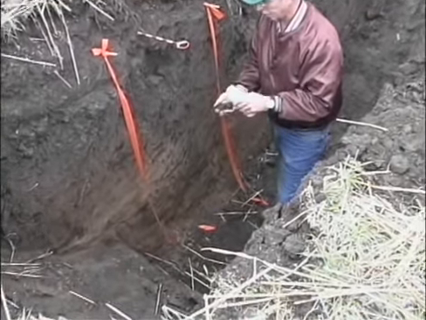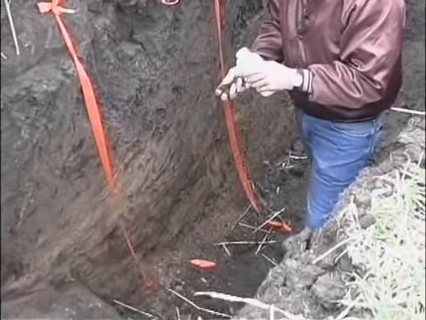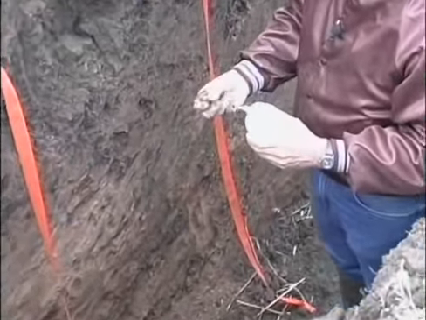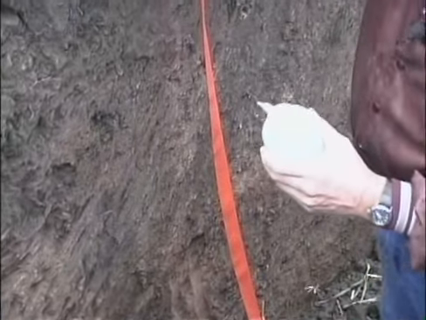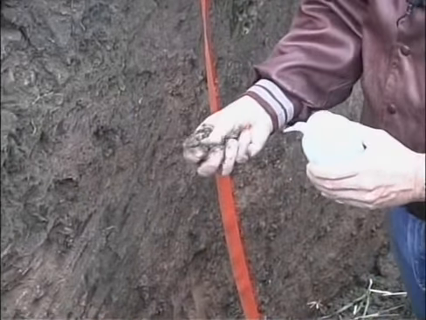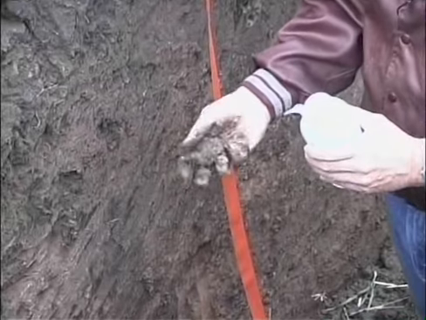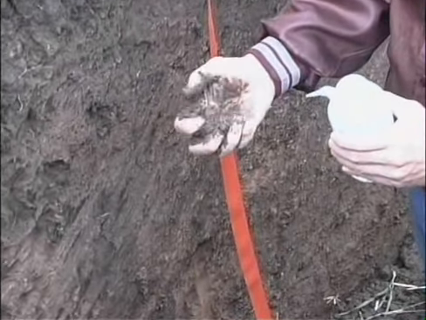So I'm going to wet the soil again, similar to the way I did on site number 1. Bring it up to the right moisture content, and see how well it ribbons and what the degree of stickiness or plasticity is to this soil.